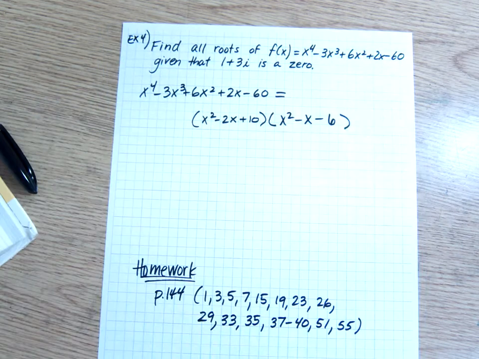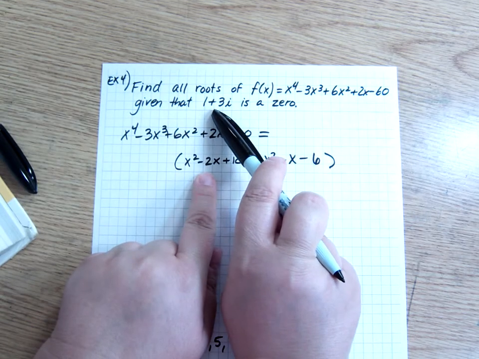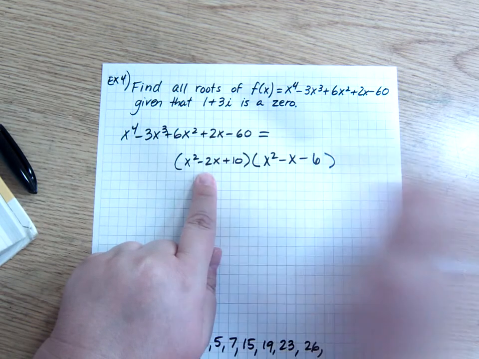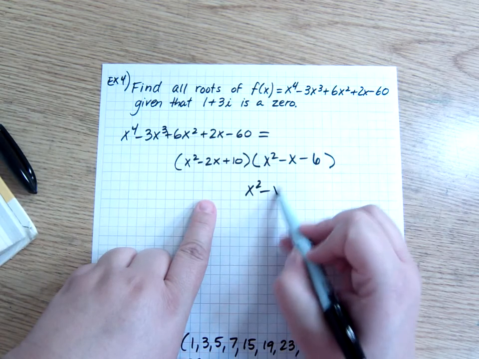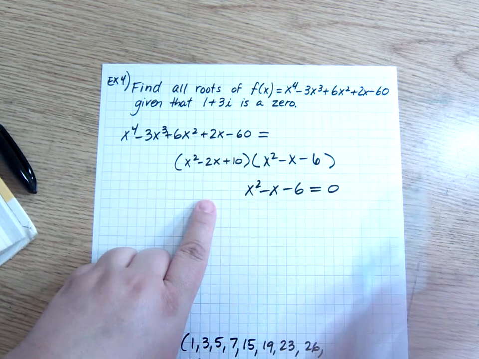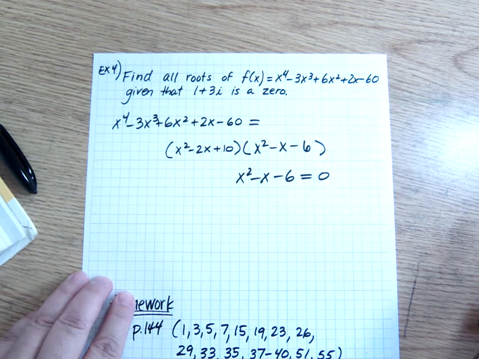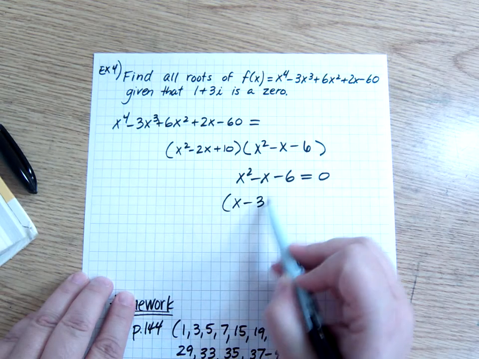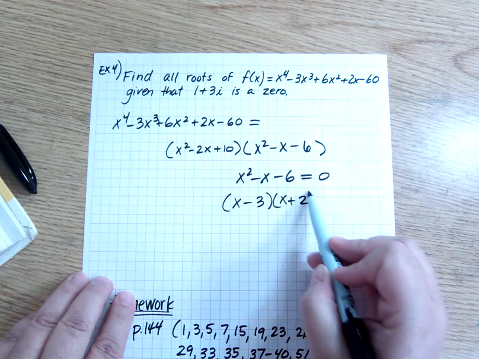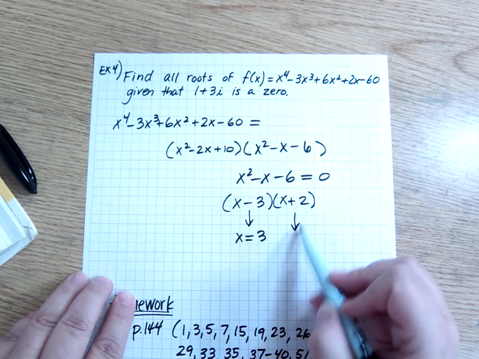So we already know the two roots that come from this part are 1 plus 3i and 1 minus 3i. So we've got 2 of our roots. So now we just have to figure out what roots make that equal to 0. Okay? This can be factored, good old plain normal factoring. 2 numbers that multiply to give me negative 6 and add to give me negative 1 are negative 3 and positive 2. So x equals 3 and x equals negative 2.